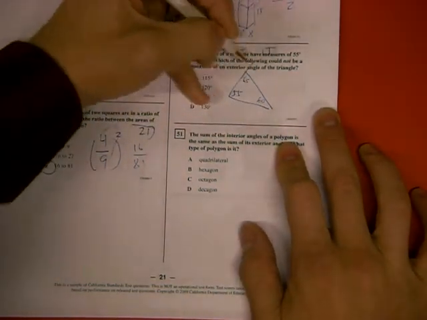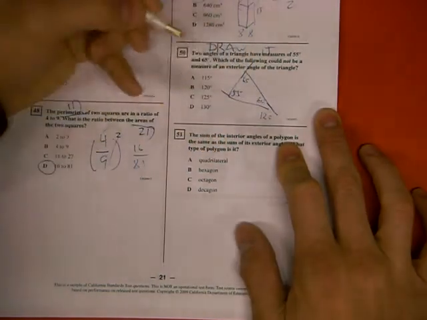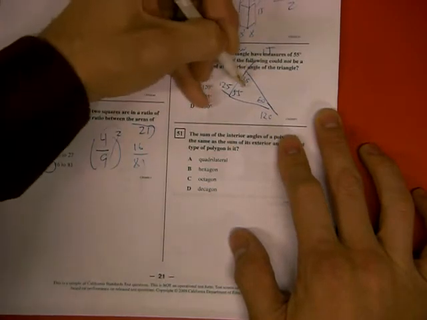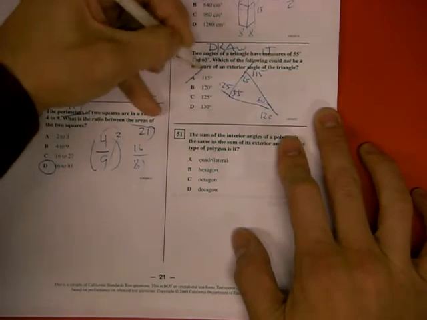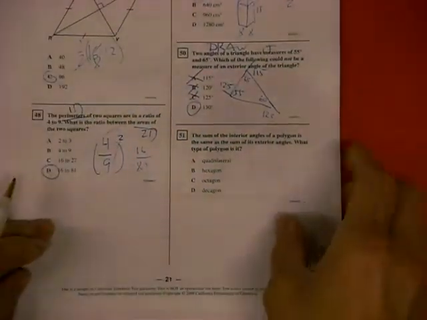So let's figure out the exterior angles. For this exterior angle, I know that's 120 because those are really easy supplements. Now this is 5 less, which makes this 5 more. This is 5 more, which makes this 5 less. 115 I have, 120 I have, 125 I have, 130 I don't have.